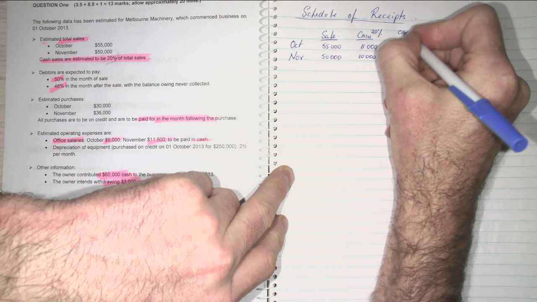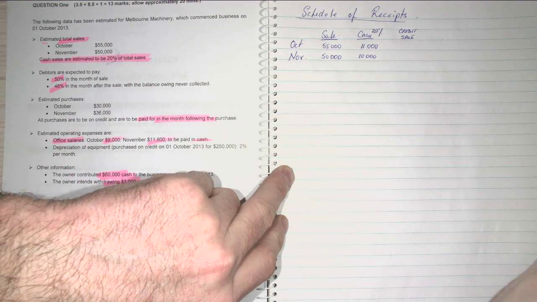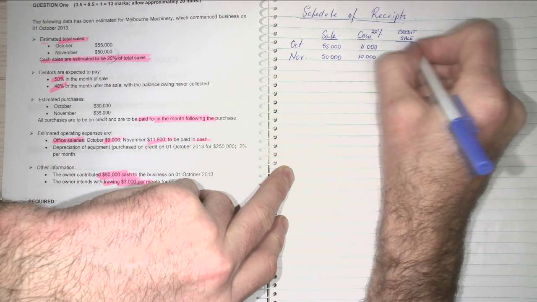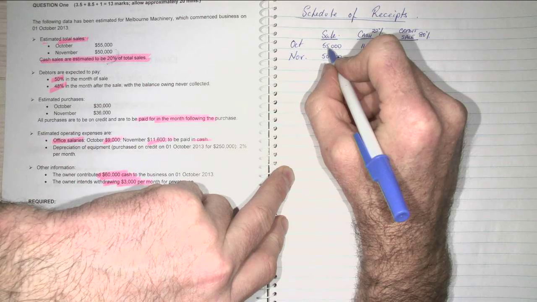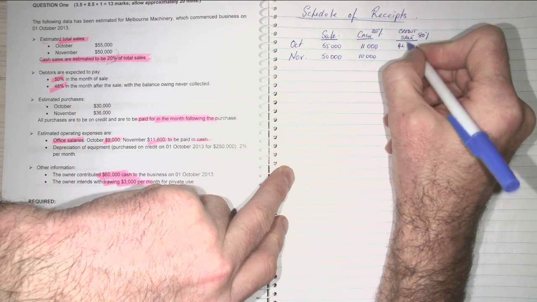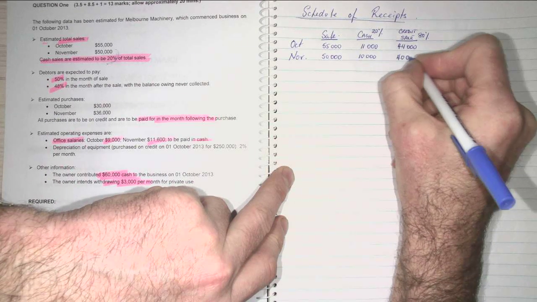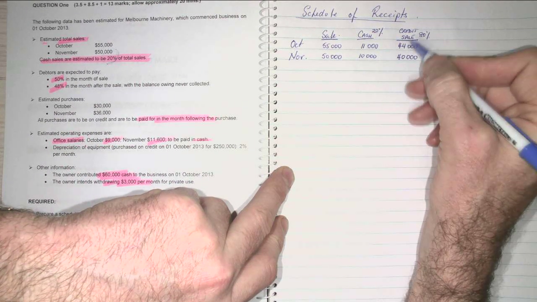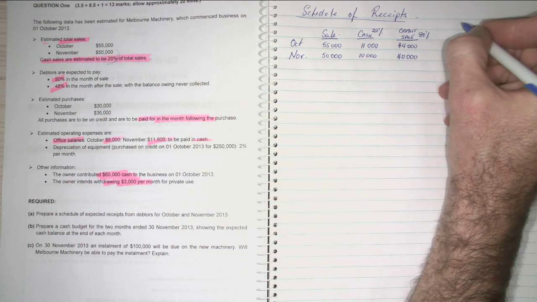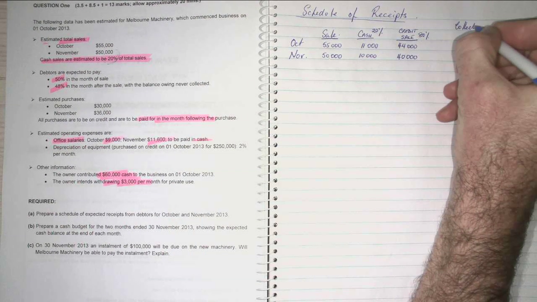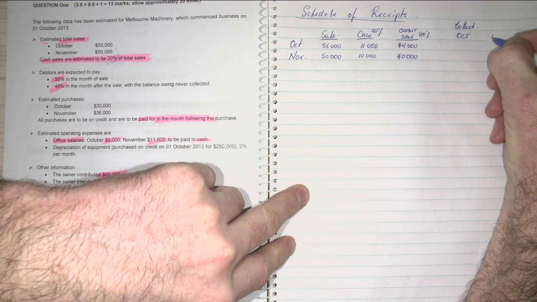So my credit sale, which is hidden behind the time there, but credit sale is 80%. So that would be 55 minus 11 is 44, and 50 minus 10 is 40. So that's my credit proportion, or my debtors balances are here, so for the first 2 months. I'm then going to try and work out what my collections are, so I'll have a collections area over here, and there'll be collections in October and November.